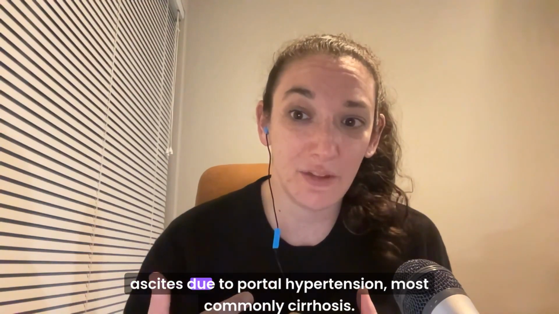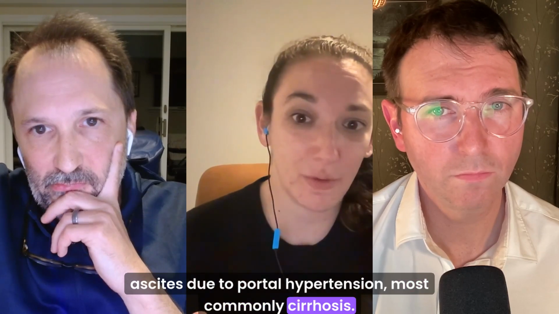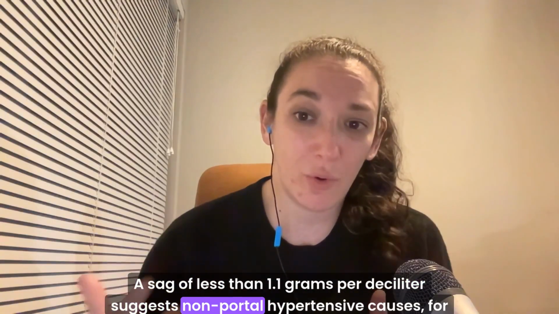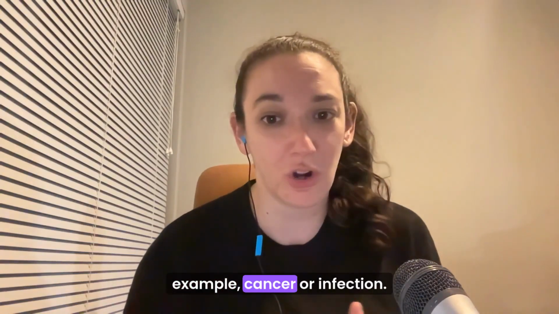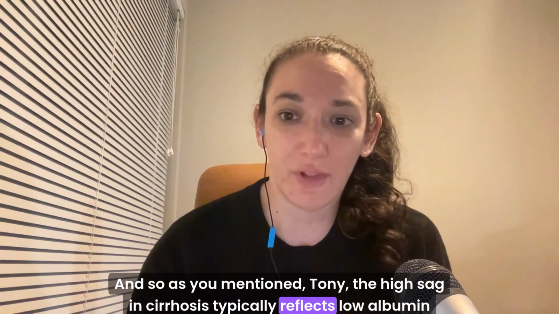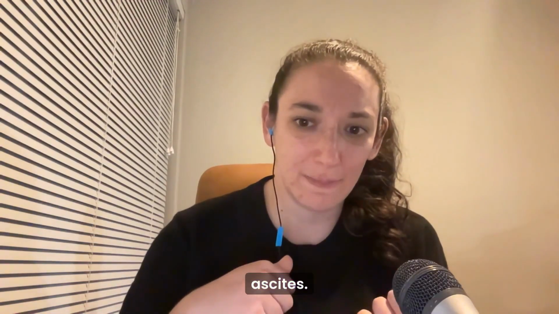which indicates ascites due to portal hypertension, most commonly cirrhosis. A SAAG of less than 1.1 grams per deciliter suggests non-portal hypertensive causes, for example, cancer or infection. And so, as you mentioned, Tony, the high SAAG in cirrhosis typically reflects low albumin ascites.